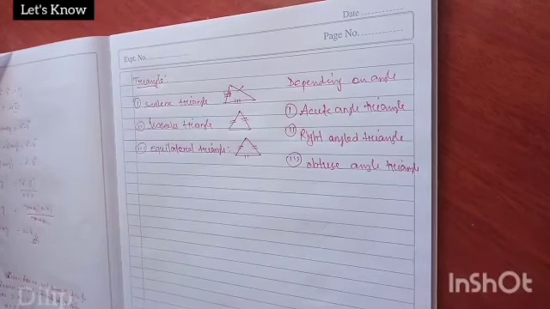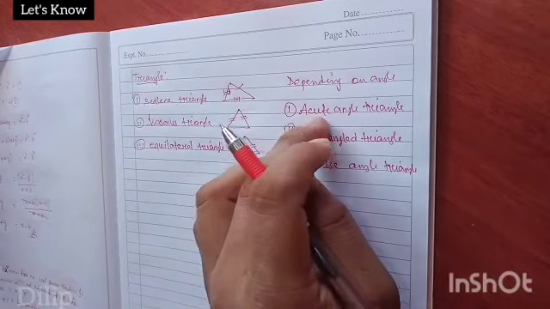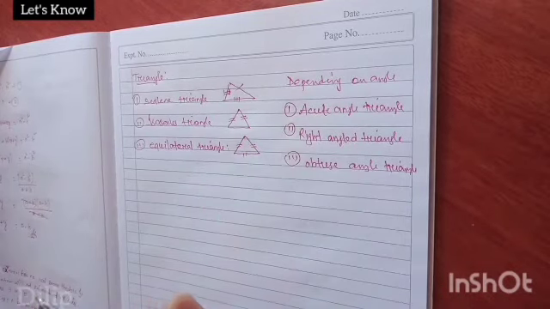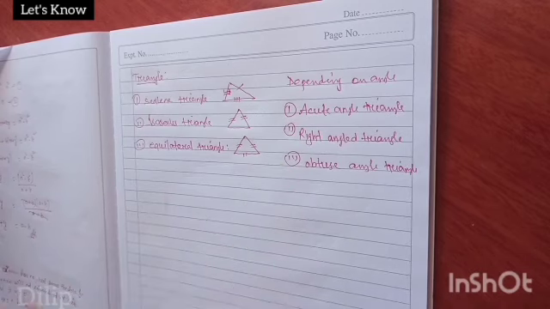This one also I am going to give you as a concept. Acute angle means what? Which is less than 90 degrees but more than 0 degrees. This is known as acute angle triangle. And right angle means exactly equal to 90 degrees. This is known as right angle triangle. And which is more than 90 degrees is known as obtuse angle triangle. So these are the types of triangles and their definitions.